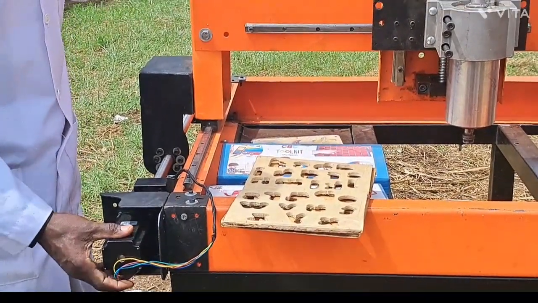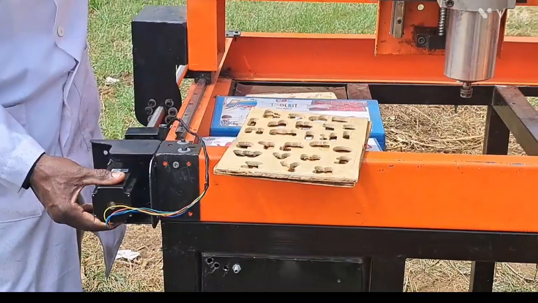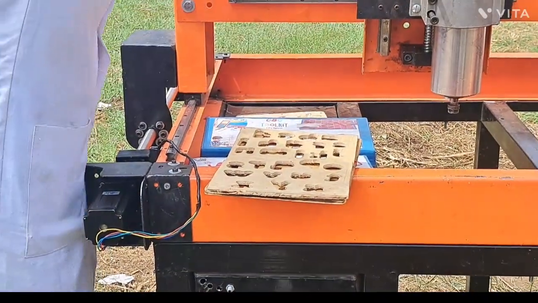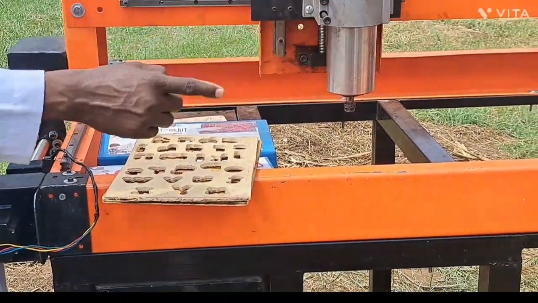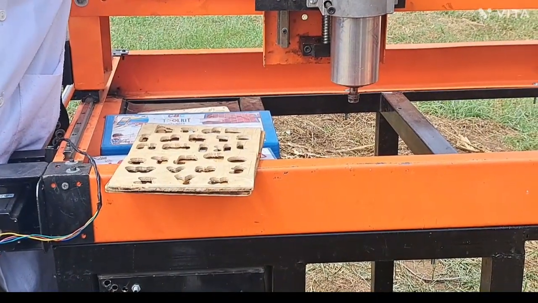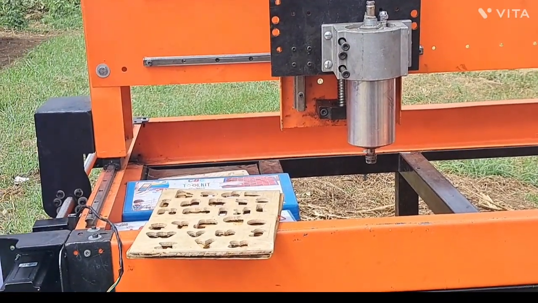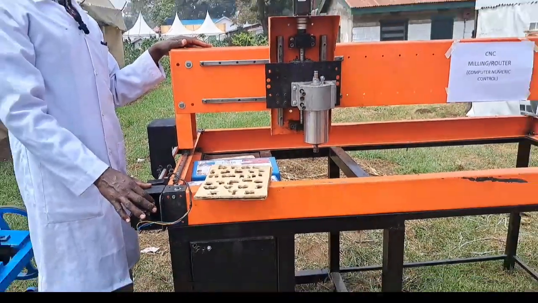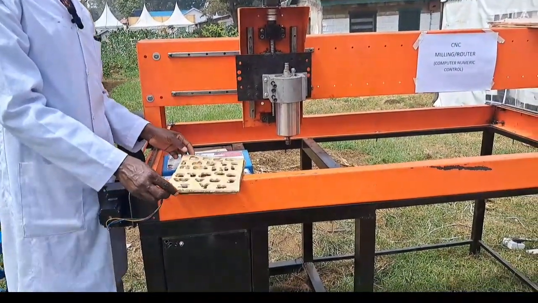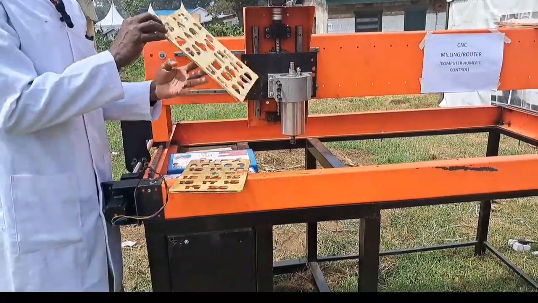This is what we call driving motors. We have another driving motor there, and we are supposed to have another driving motor up there. So whenever you drive it, you come up with different shapes, like this one.